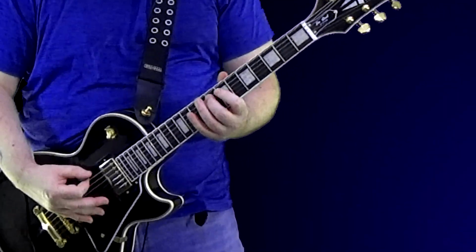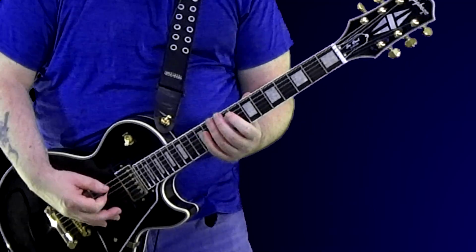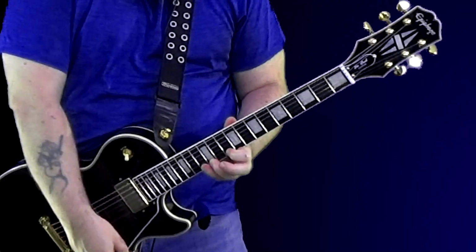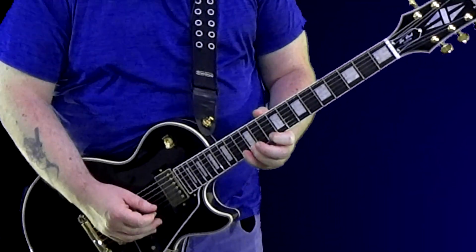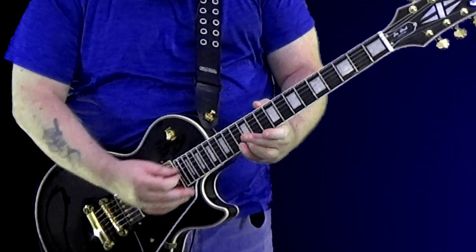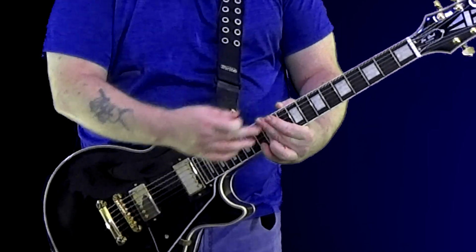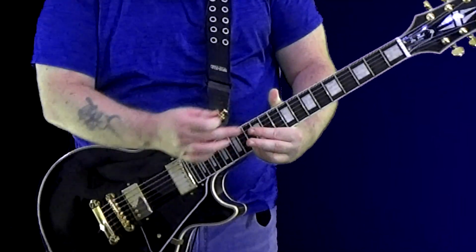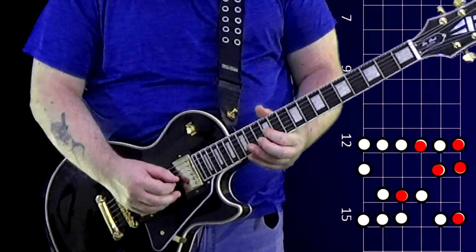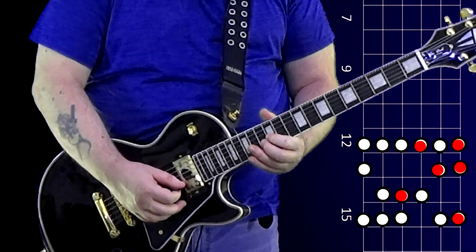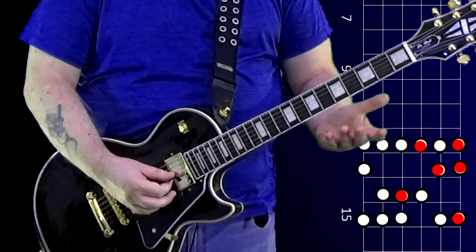So here, and right here, it almost immediately goes into that sweep. So from here, your pinky is landing on the 13th fret of the 1st string, which means your index finger is open, and we're going to grab that index finger onto the 12th fret of the 3rd string, and we're going to play this little sweep. And that's it. That's the whole sweep right there.